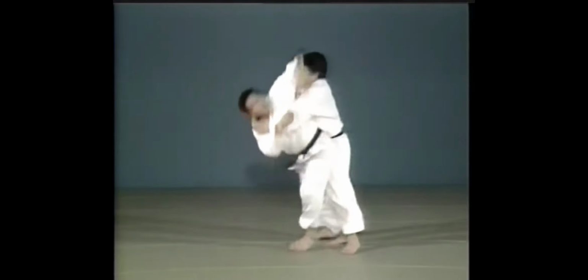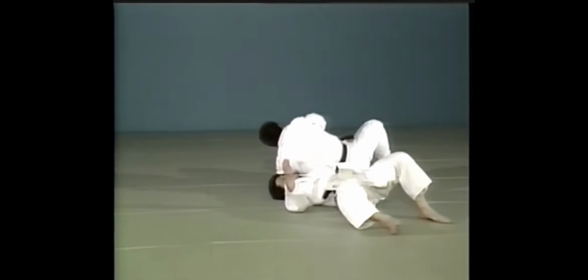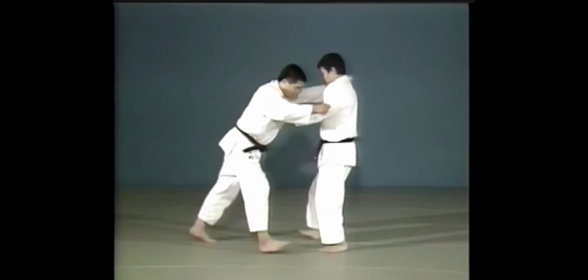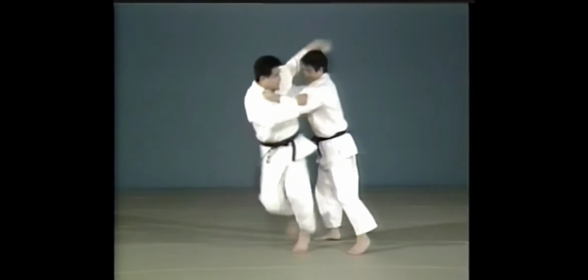Hane Makikomi. In Hane Makikomi, you throw in a wrapping motion as you lift your opponent up with Hanegoshi. There are two methods of executing this throw.